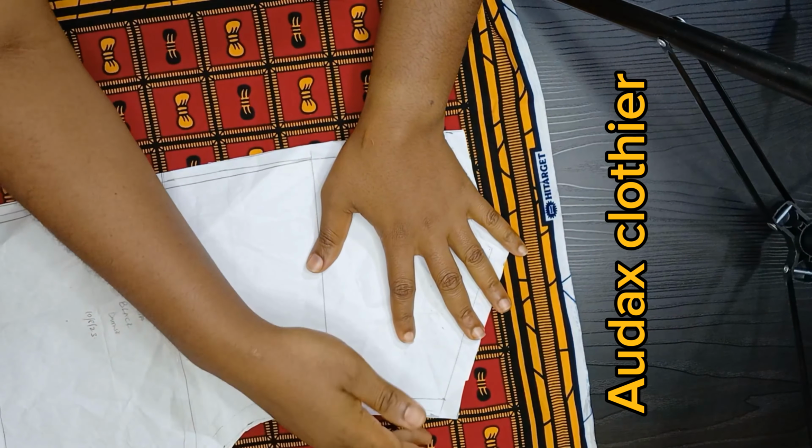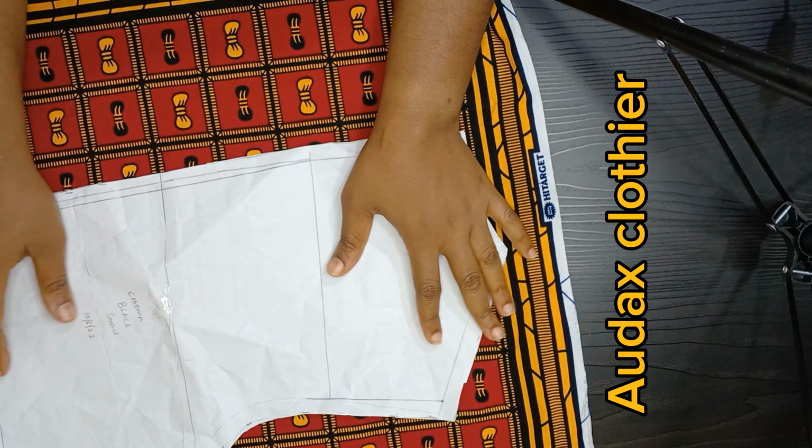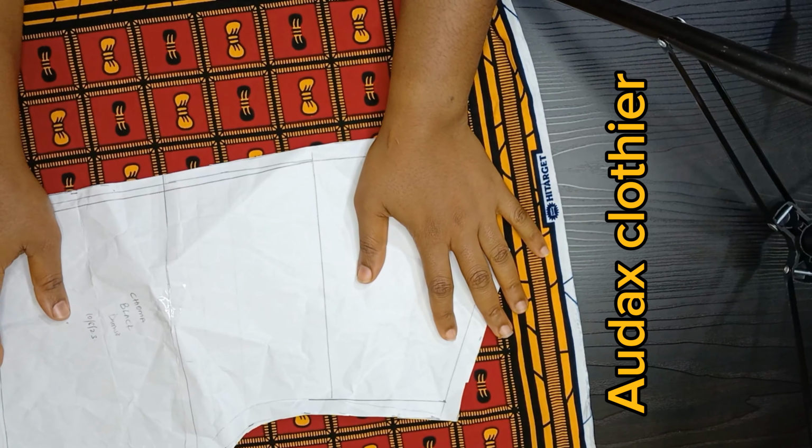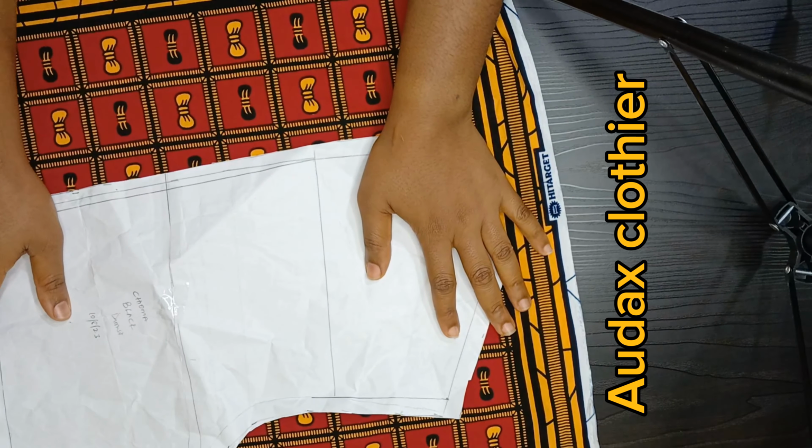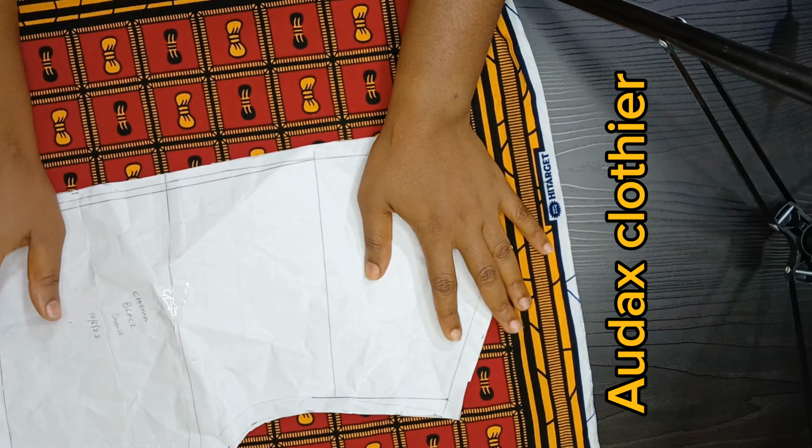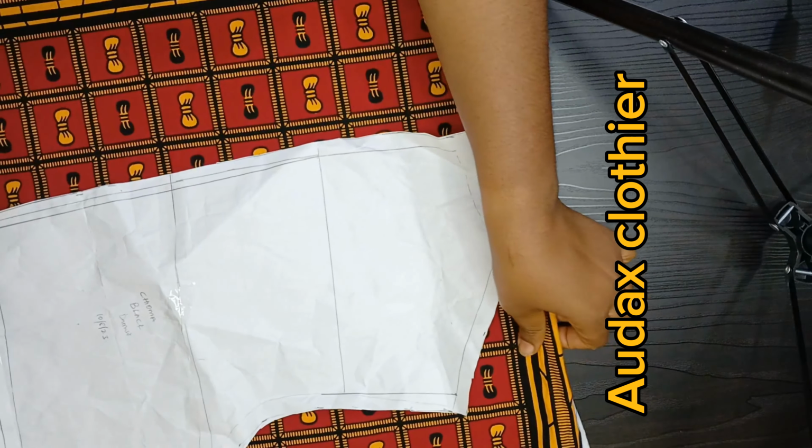But when you place your horizontal measurement in the weft direction, that's the perpendicular direction, it gives the wearer some flexibility to stretch or do anything they want to do.